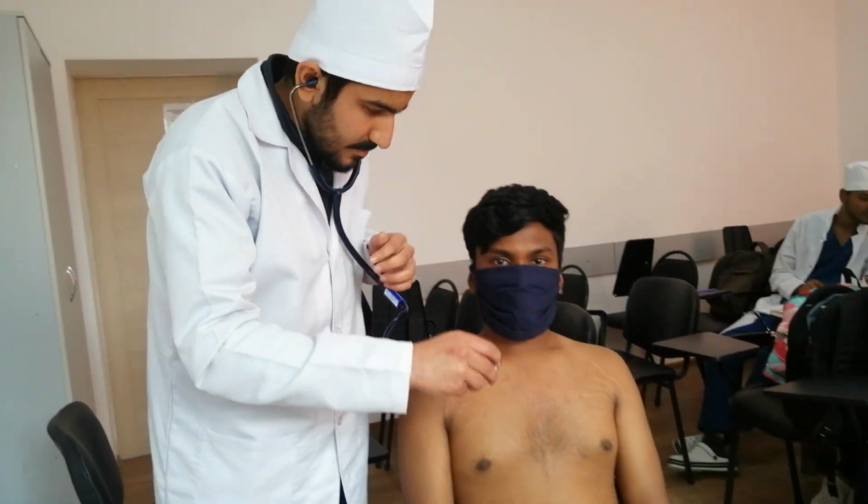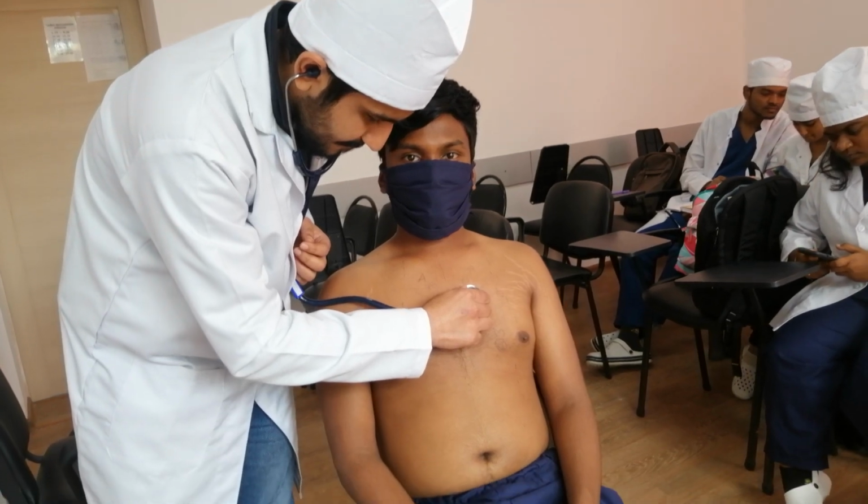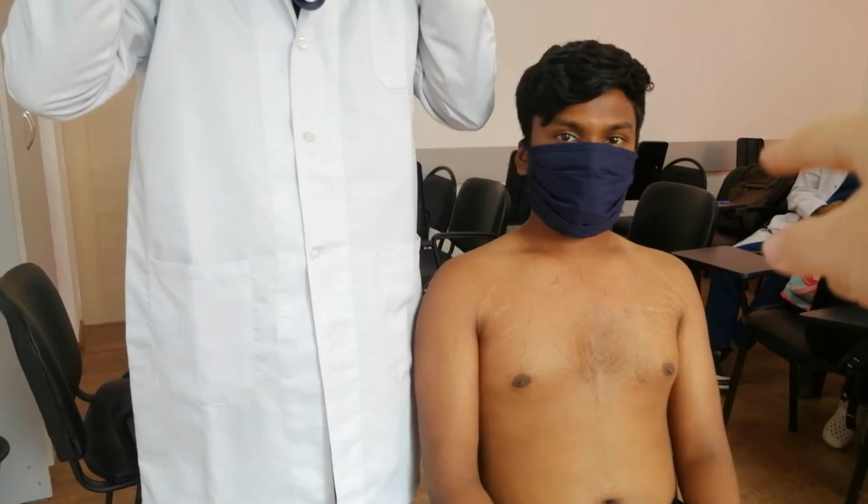And fifth valve point is Erb's point, which is located on the second intercostal space, left side, towards parasternal line. Okay. Third intercostal space. Yes. Okay.